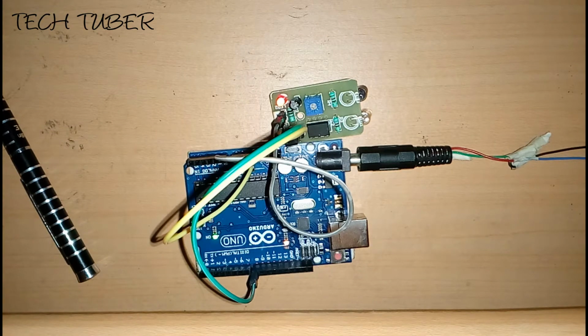And how you will use this sensor is completely dependent upon your code and your project, but mostly it is used in Arduino programming of line follower robotics. So I hope I will be able to show you how this sensor is used in line follower robotics in further videos.